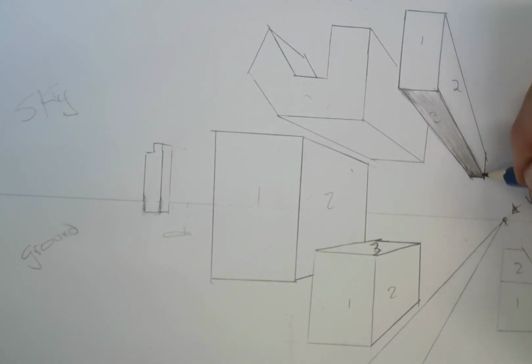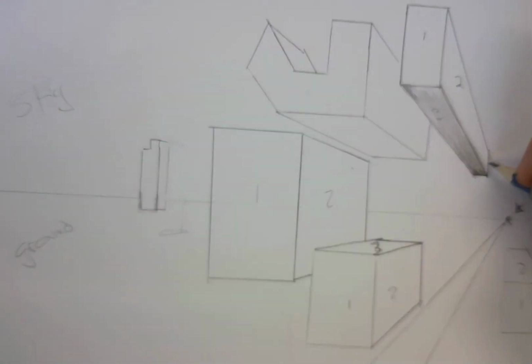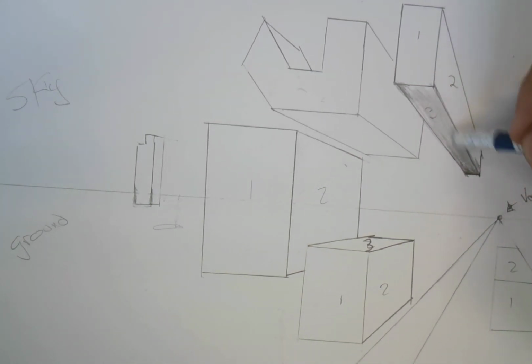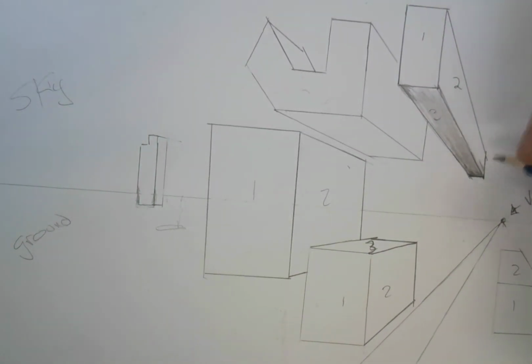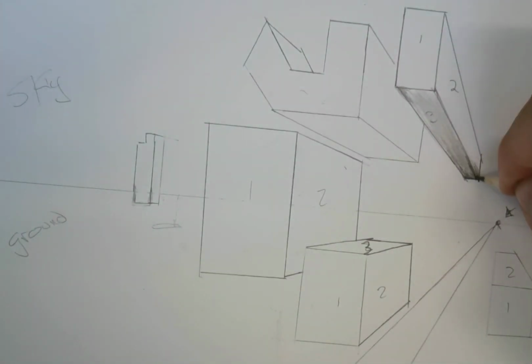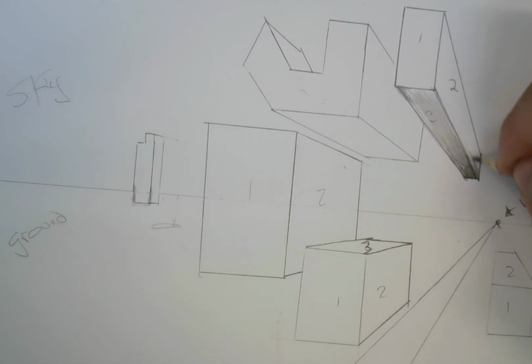Remember, it's okay to go back over your lines. If you need to use the ruler, go ahead and do so. If you need a little highlight between the two, you can use your eraser and do so as well. I usually like to just make sure I put a little more shadow on that underneath part as I'm coming up.